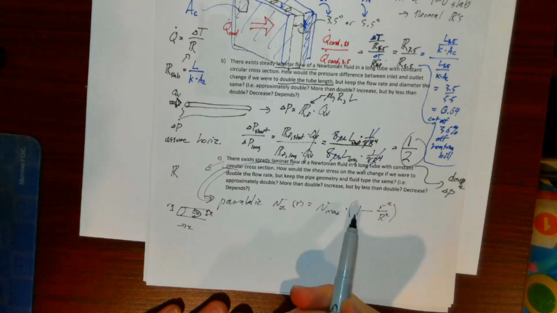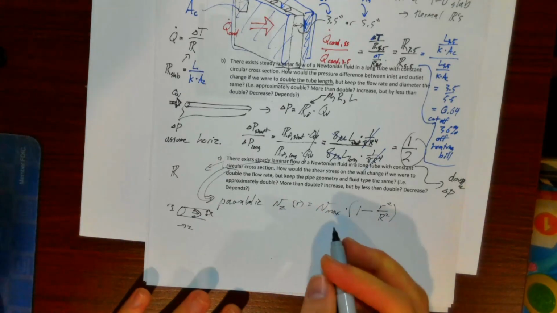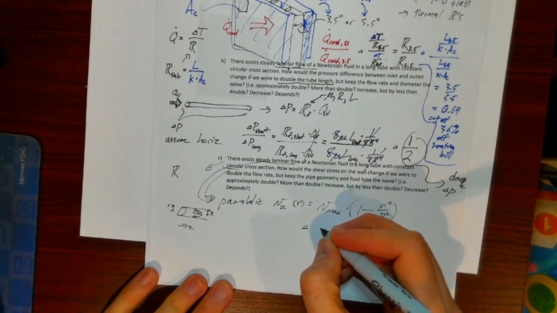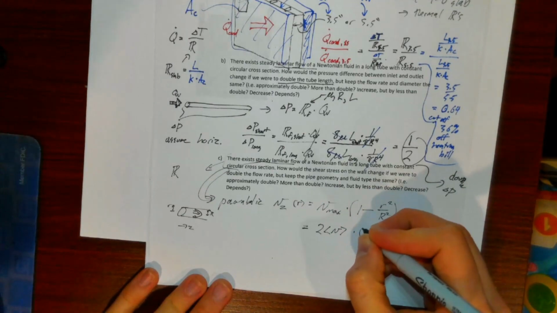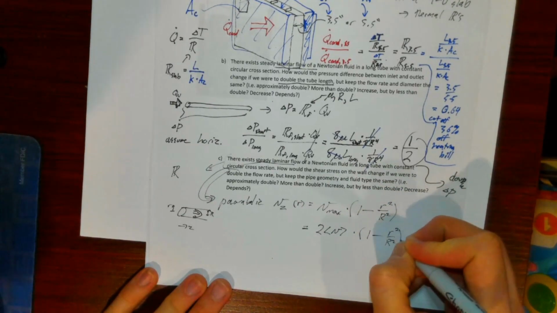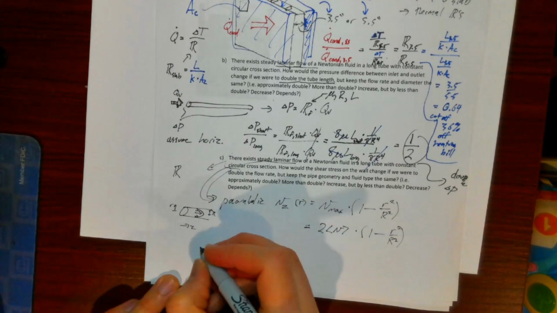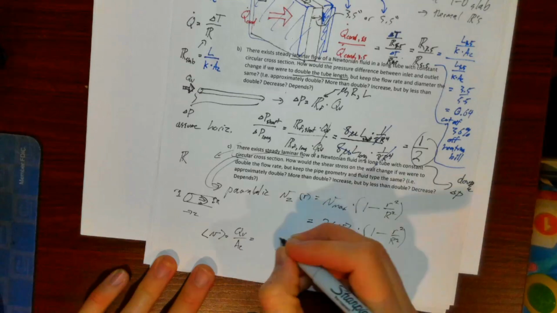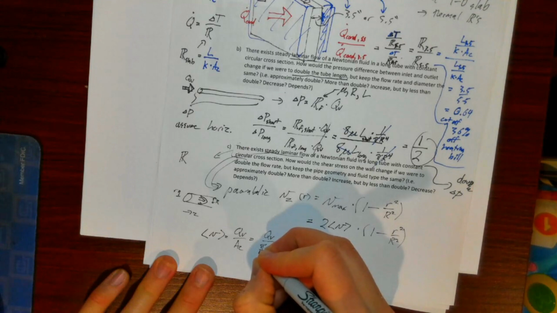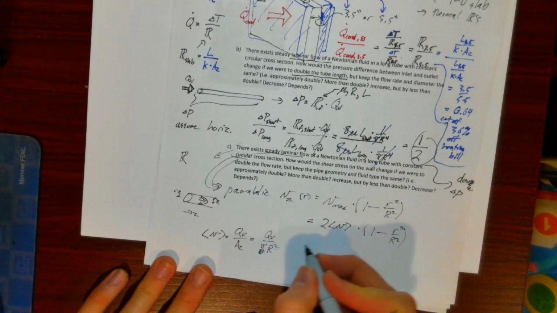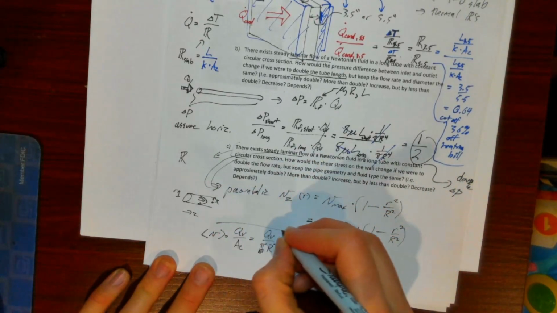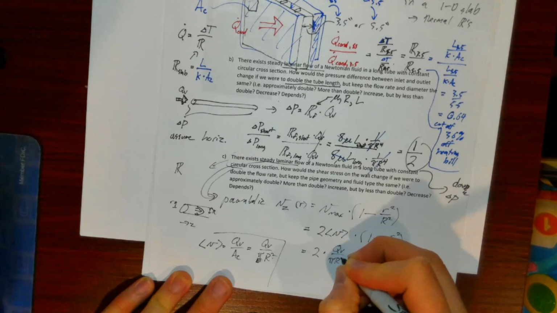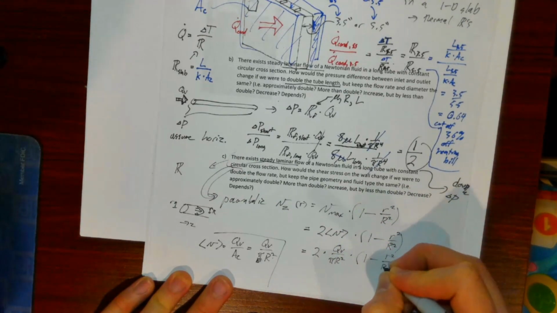If you look back in the notes, I forget which one, I don't know if it's notes or homework, somewhere back in the class, for this parabolic velocity profile in a pipe, the max velocity ends up being twice the average velocity. You could prove this with conservation of mass if you wanted to as well. And we also know that the average velocity is just the volumetric flow rate divided by the cross-sectional area, in this case divided by pi r squared. So we can plug this in here. Our parabolic velocity profile is going to be 2 times volumetric flow rate over pi r squared times 1 minus r squared over big R squared.